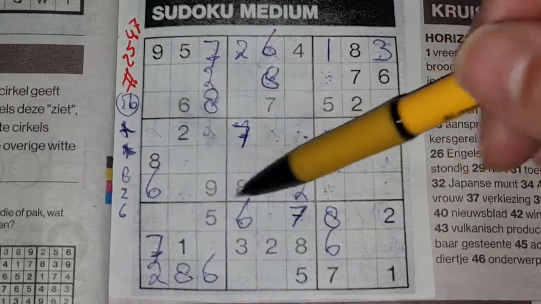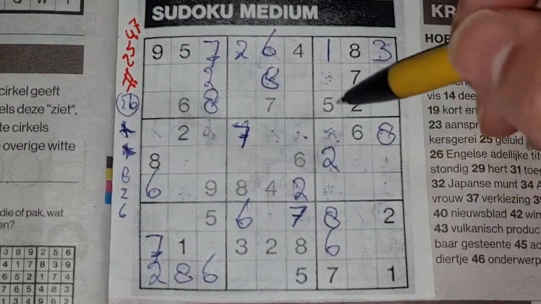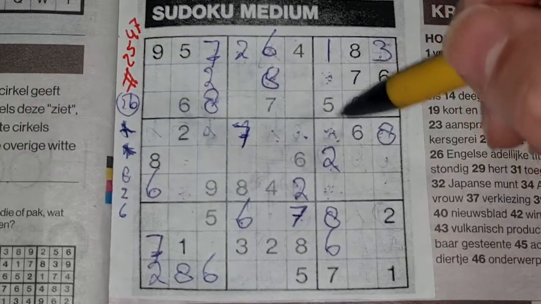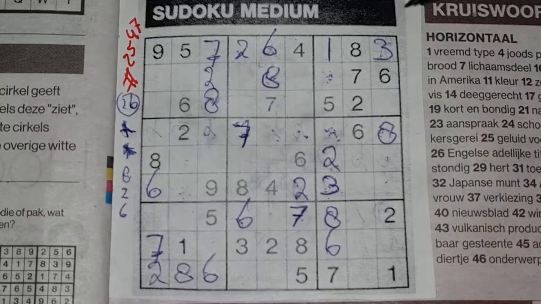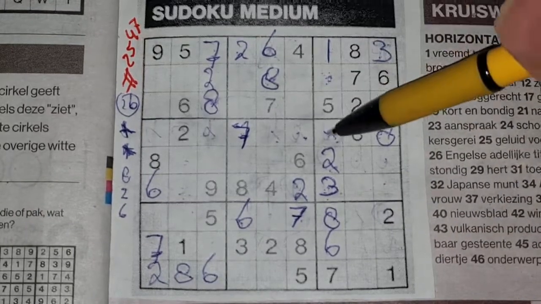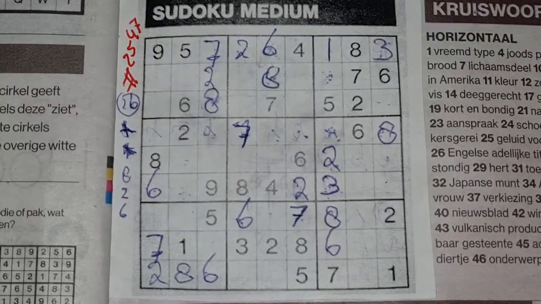And look, we have a 9 here and a 4 here. So no 9 and a 4 in this box. The 9 and 4 goes in those 2 boxes. So 1 digit left should be a 3. Okay. So 9 and a 4 in this big square.